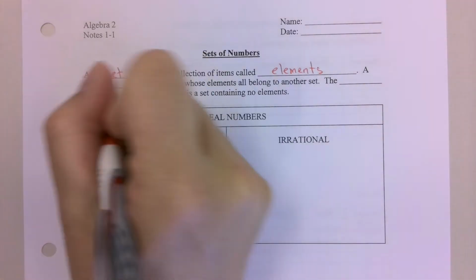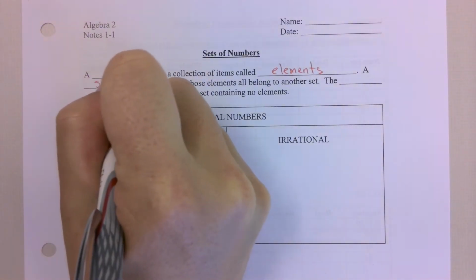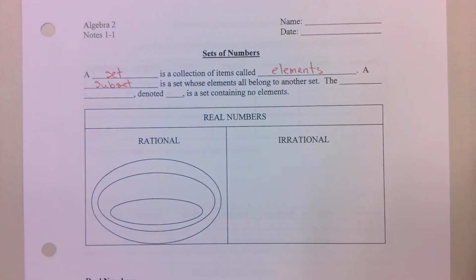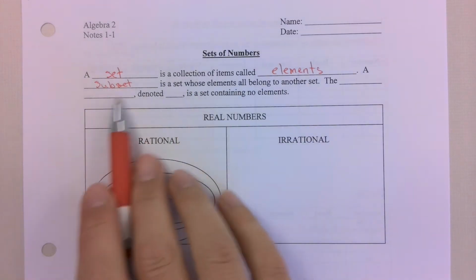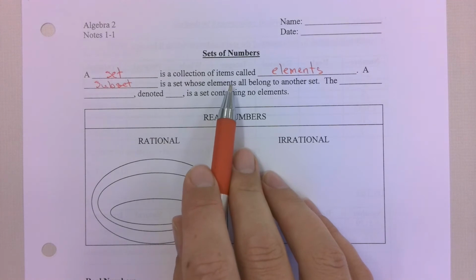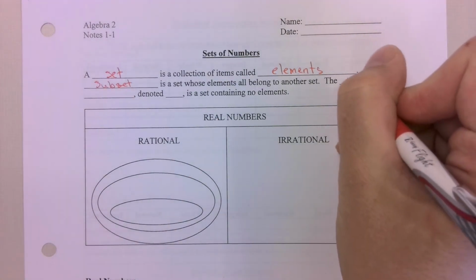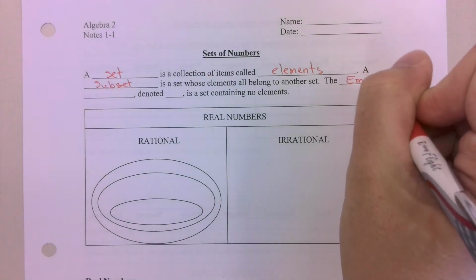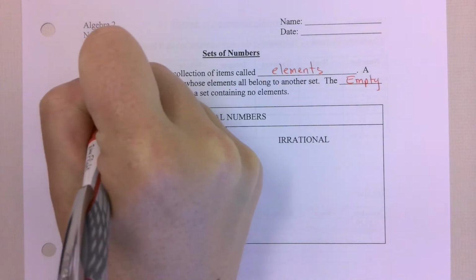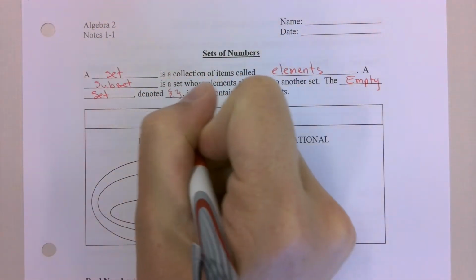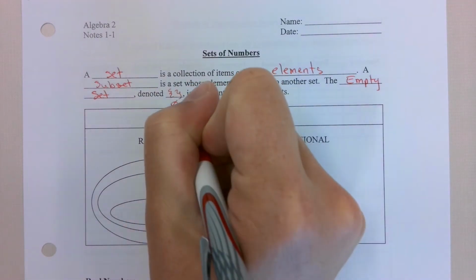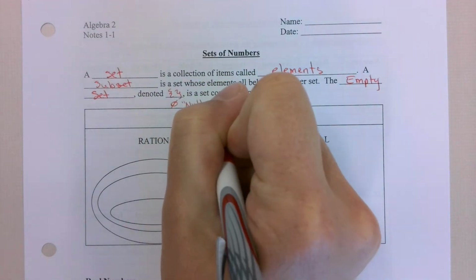Whenever we have a subset, it's a set of elements who belong to another set. So a subset is a smaller group that belong to another set. The empty set is denoted with empty brackets, or you can also denote it with this, which stands for the null set.